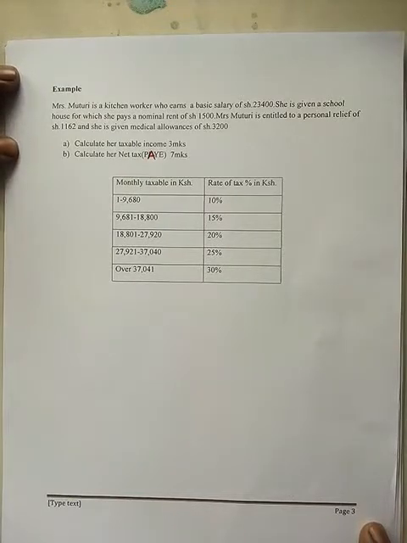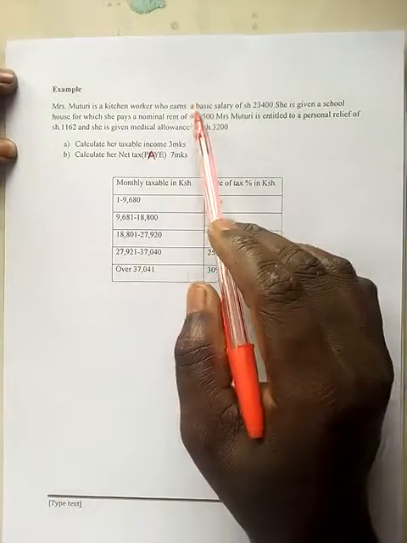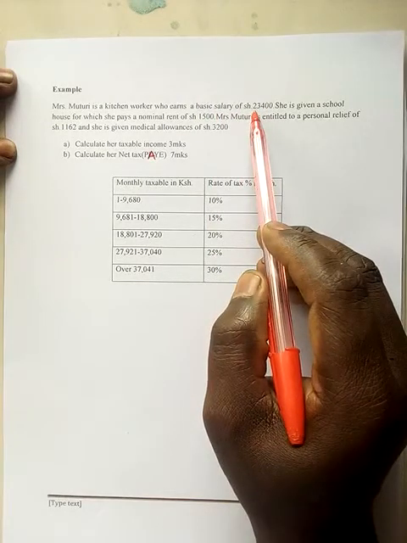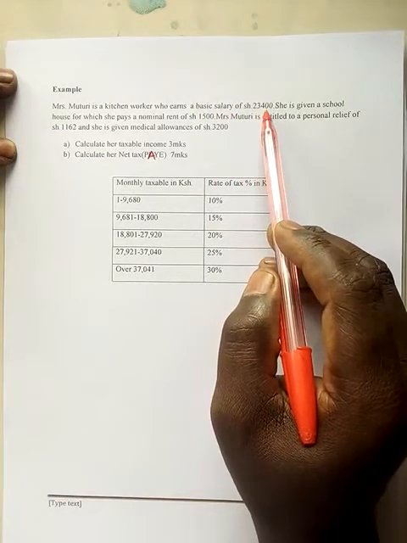Today I want us to calculate the tax, and we calculate taxable income first. So let us read together this question. Mrs. Muturi is a kitchen worker who earns a basic salary of Kenya shillings 23,400.